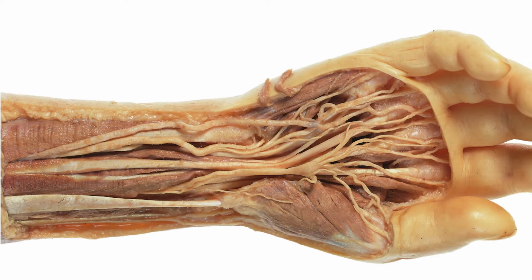Today we are going to discuss the muscles of the hand. We are going to see what the intrinsic muscles and extrinsic tendons of our hand are. The intrinsic muscles arise from the bones of the hand and are inserted into the bones of the hand only, whereas extrinsic tendons arise outside of the hand, pass through it, and get inserted into the bones of the hand.